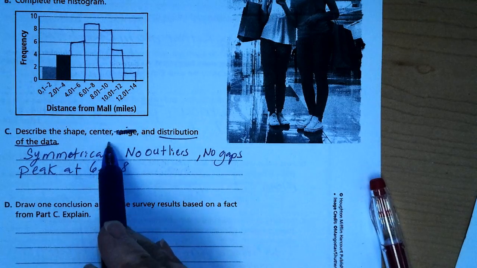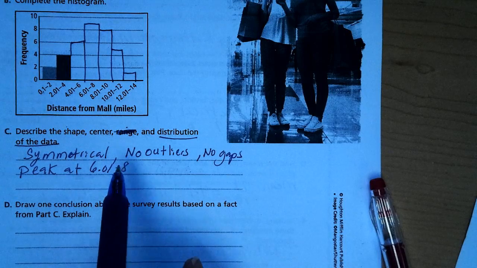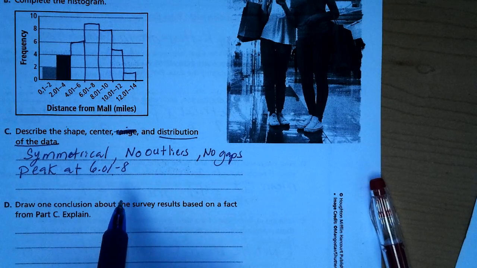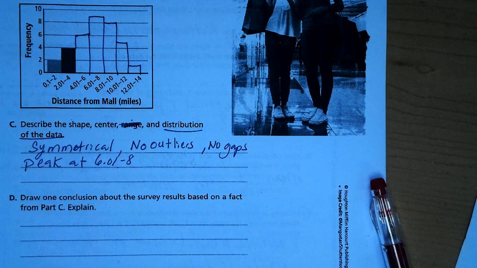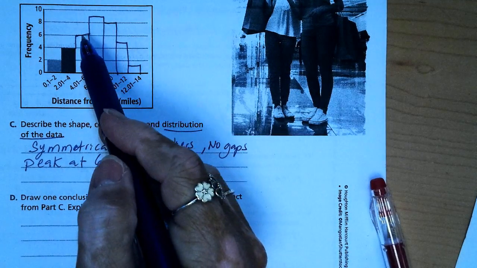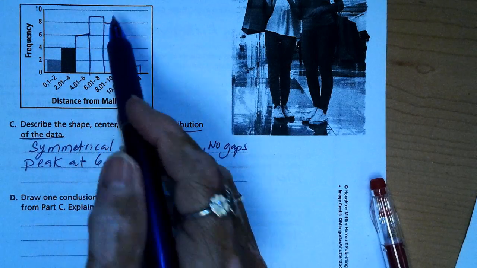Your paper's a little bit different. All right, so we did the clusters, the gaps, and the peaks. Did we miss anything on your paper? No, we got symmetrical, no outliers, no gaps, peaks at 6. All right, good. It says draw one conclusion about the survey based on the facts in part C. So what can we conclude about this information, mainly these three right here?